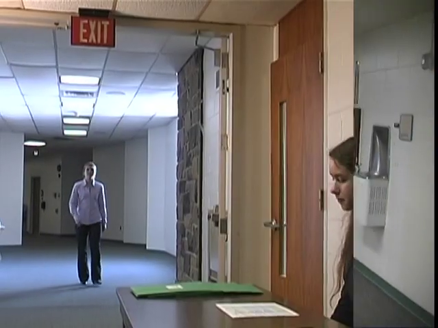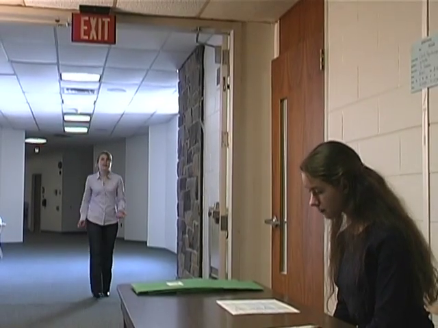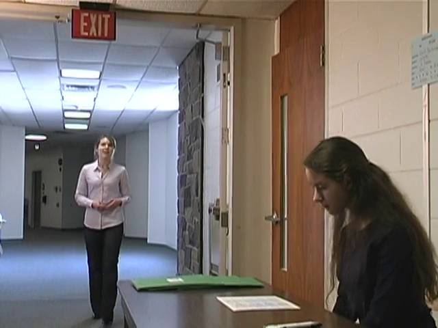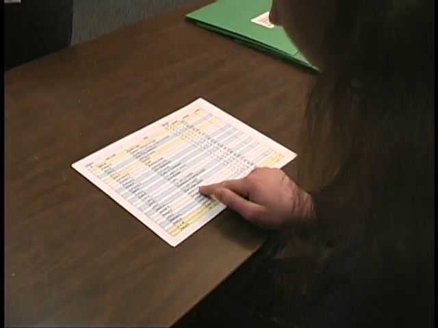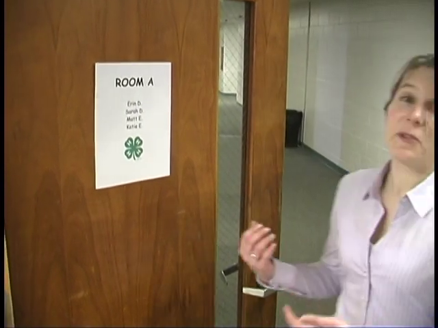Now that you've seen what a presentation involves, let's give you an idea of what to expect on the day of the public presentation event. When you arrive at the venue, you'll find signs directing you to the registration table. When you check in, you'll be given your room assignment. Room numbers should be clearly marked, but if you're having trouble finding yours, find a 4-H staff member or a judge and they'll give you a hand.